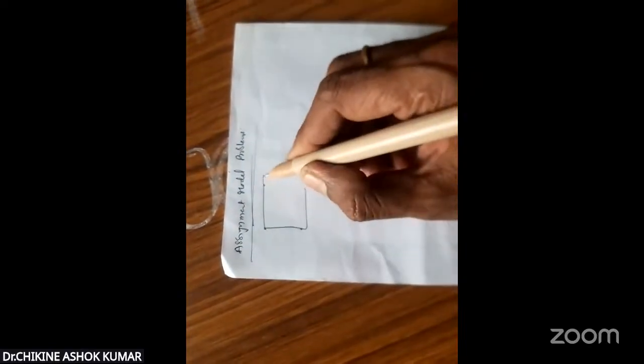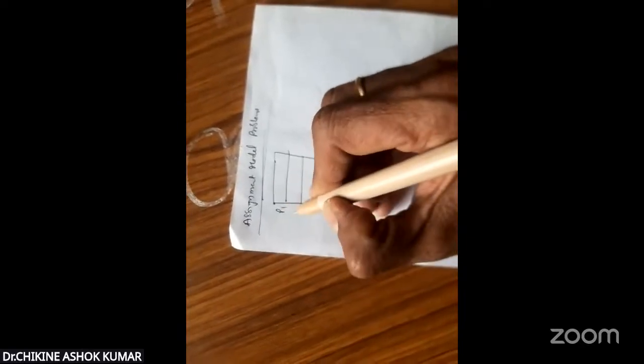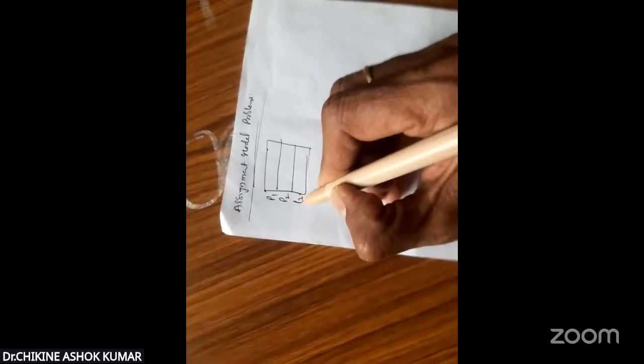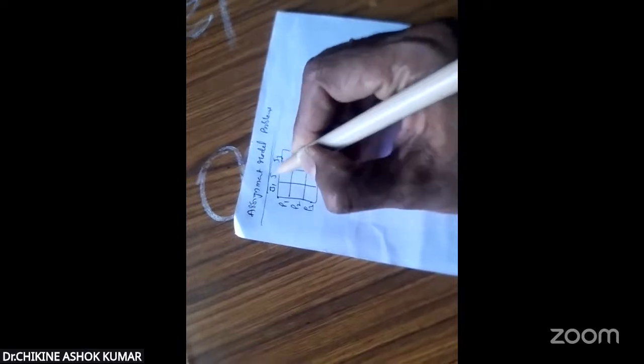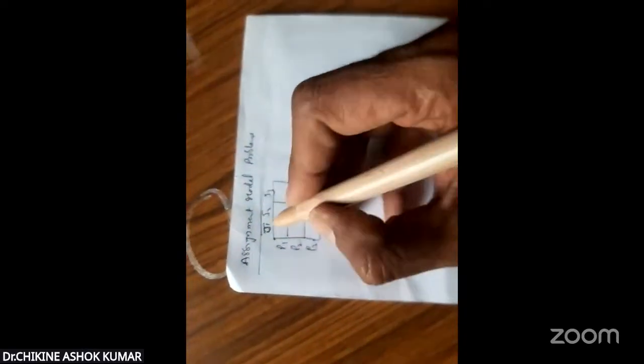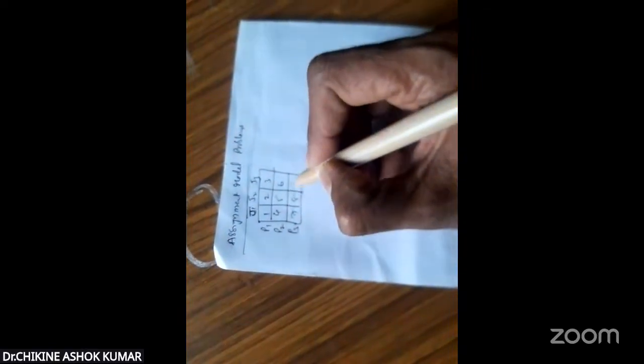So the structure of an assignment model problem is here. Suppose I'm going to take 3 persons, P1, P2, P3, and 3 jobs, which I'll call by names J1 job, J2 job, J3 job. And the matrix has some values 1, 2, 3, 4, 5, 6, 7, 8, whatever they may be.